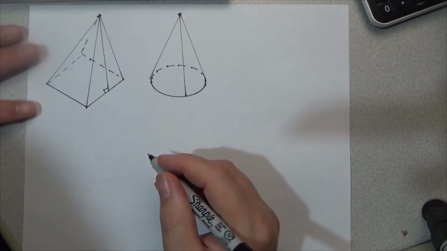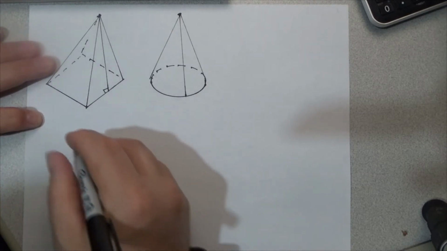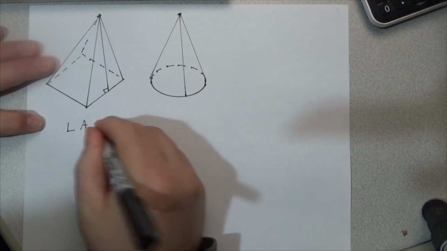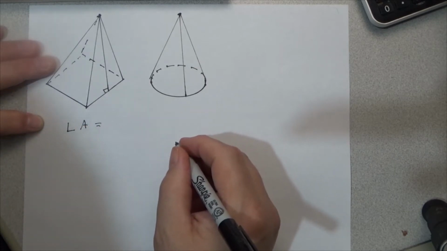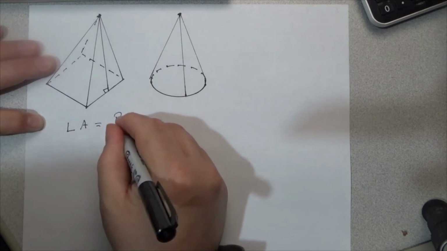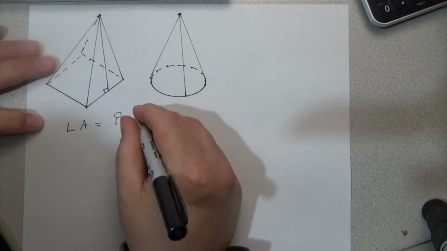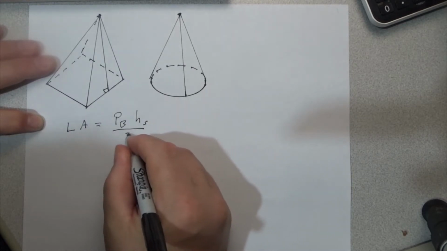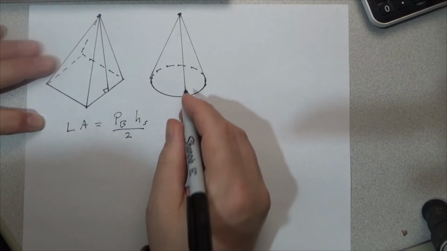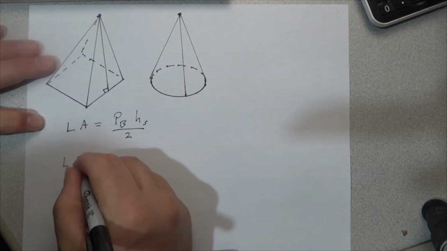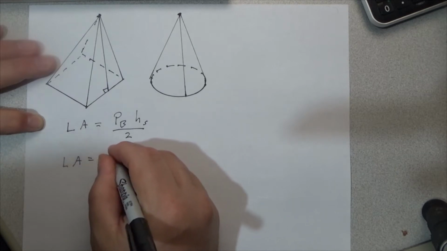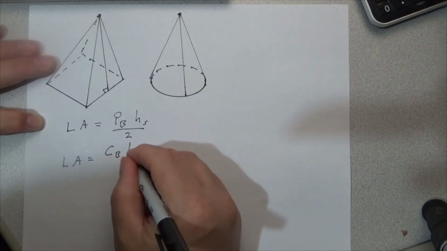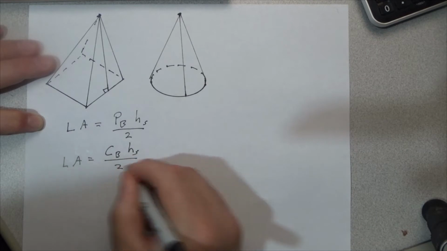Okay, so the formula for the lateral area of a pyramid or a cone is the lateral area is equal to the perimeter of the base times the slant height, we'll get to that in a moment, divided by 2. For a cone, it would be the lateral area is equal to the circumference of the base, which is the same thing as the perimeter, times the slant height divided by 2.